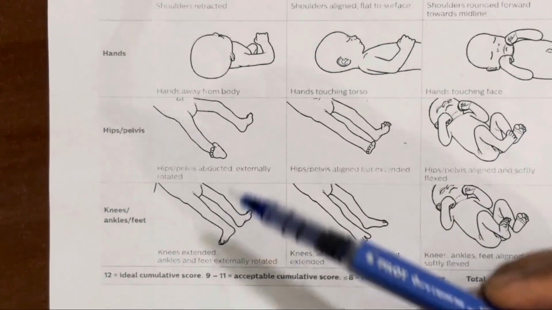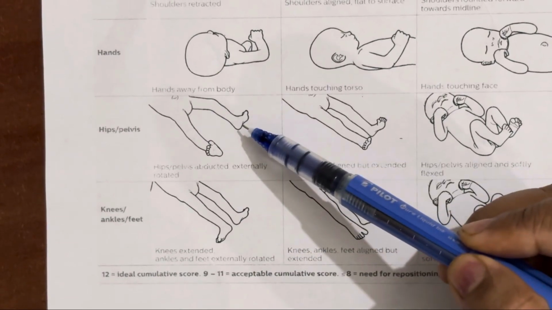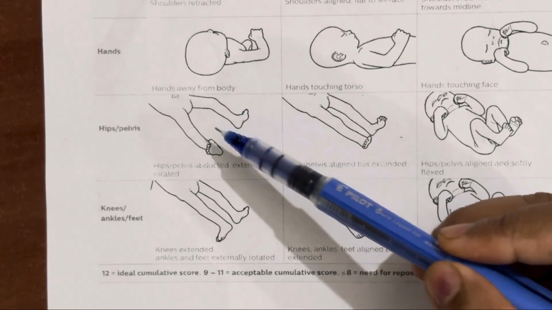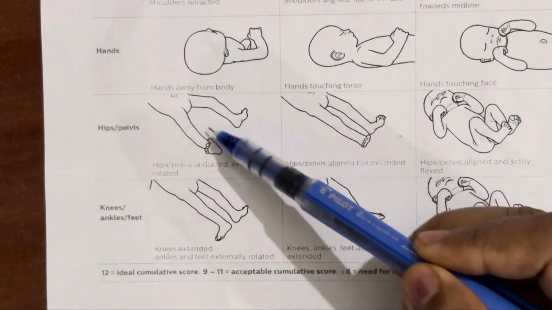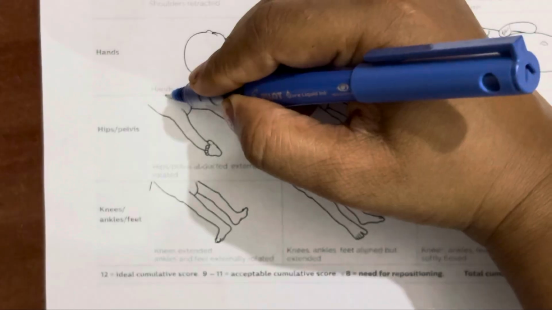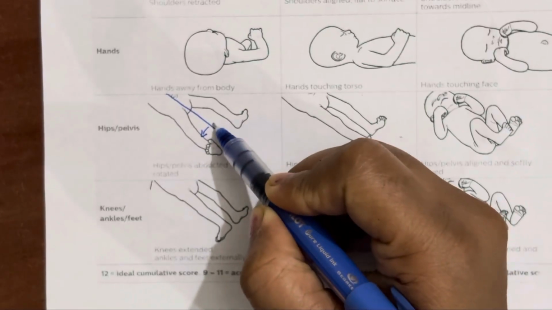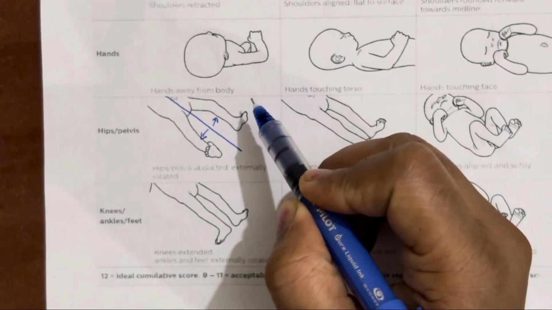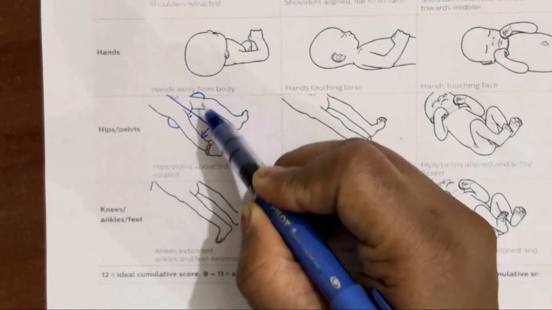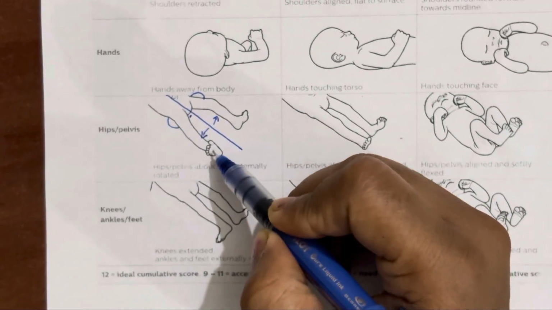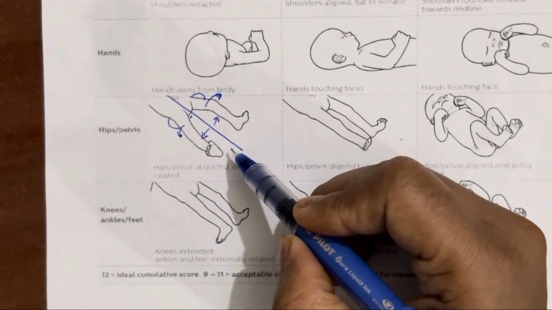Then coming on to the next part, we have the hips and the pelvis. Here you can see that the hips and the pelvis are abducted, externally rotated. First, you must know what is abduction and what is adduction. If we consider this as the midline of the body, and the hips here are away from the body, this is known as abduction. So the hips you can see they are abducted. Here you can focus, these are abducted hips and are externally rotated. The hips and the pelvis are externally rotated. So in this case you will give the score 0.